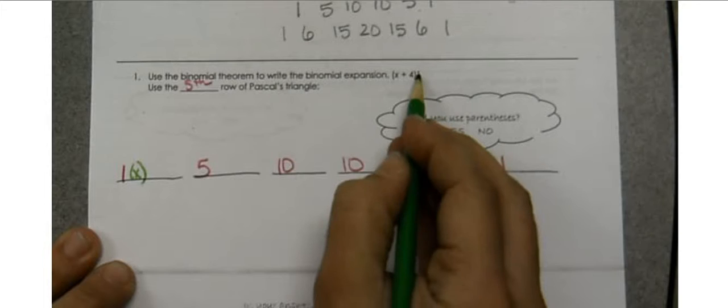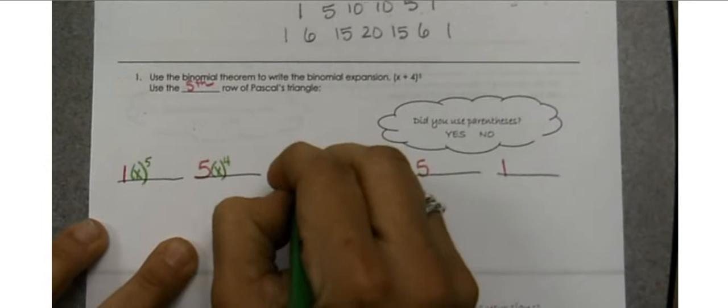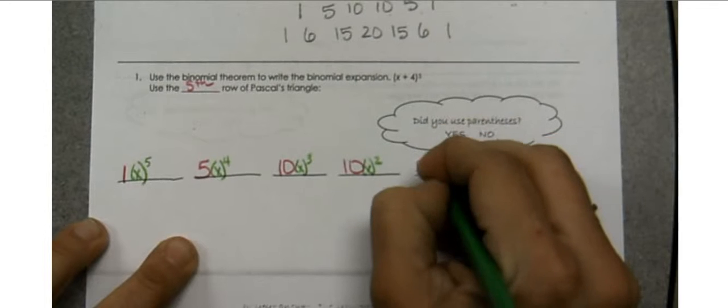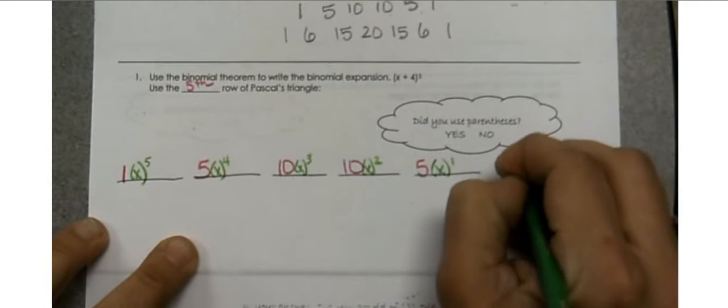That's step 1. Step 2, we start with the first term, which is x, and we start by raising it to the 5th power. Then in the next term, we go 1 lower, x to the 4th, then x to the 3rd, then x squared, then x to the 1st, then x to the 0. I'm just going to write the x to the 0. I know it's 1, just to be consistent for today, okay?